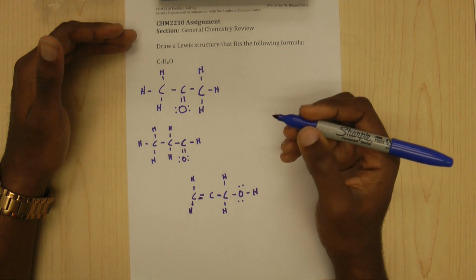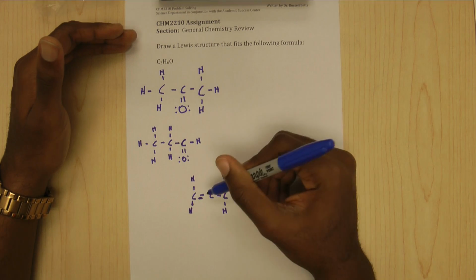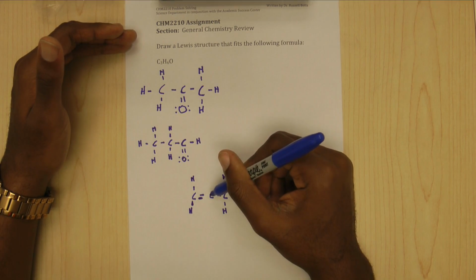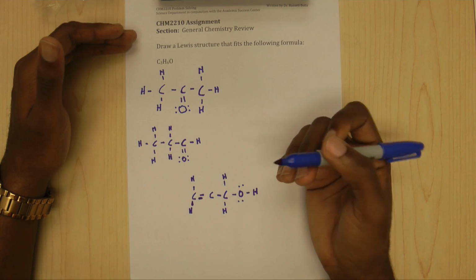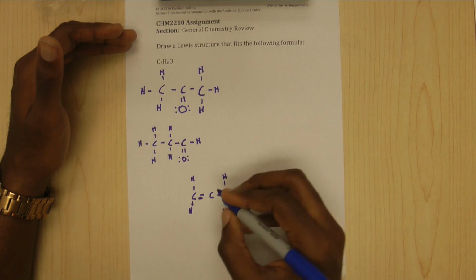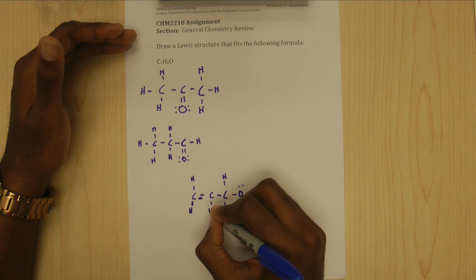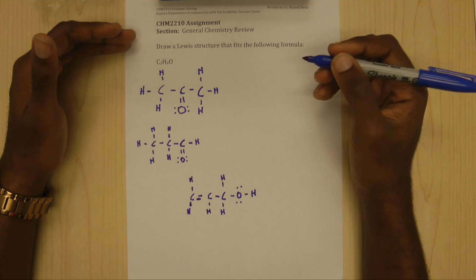That's a line. Now as you guys can see, this carbon right here has 6 electrons, 2, 4, 6. So it doesn't have a complete octet. So the last thing we can do is add another hydrogen here. And that's all there is to it.